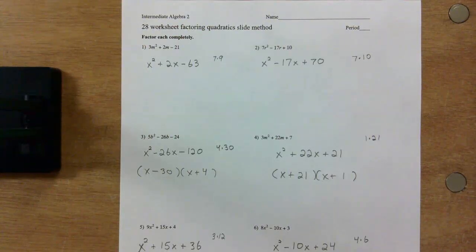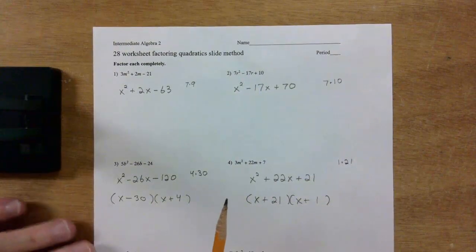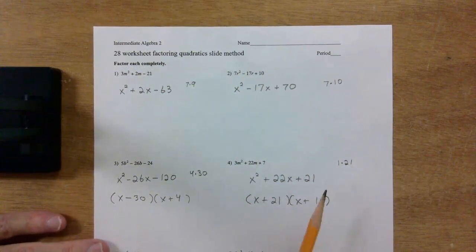Okay, y'all, we're going to take a look now at worksheet day 28. Again, we're still practicing the slide method. All right, this worksheet is a lot like yesterday's. I want you guys to get good at the slide method.